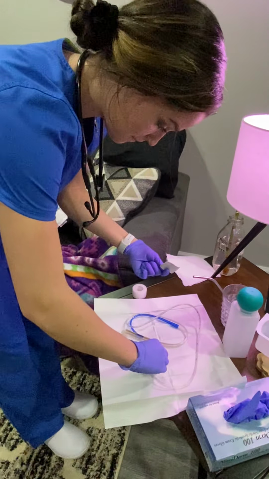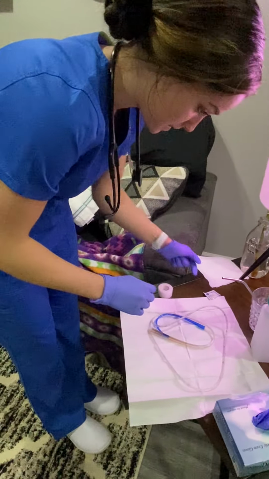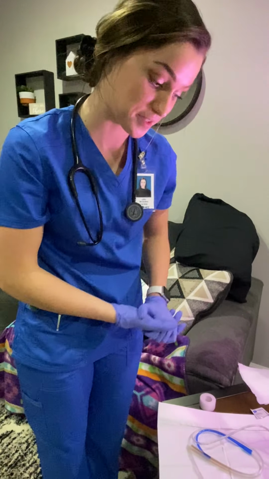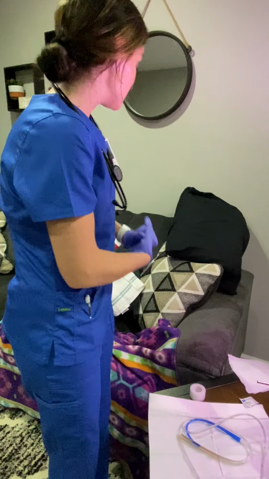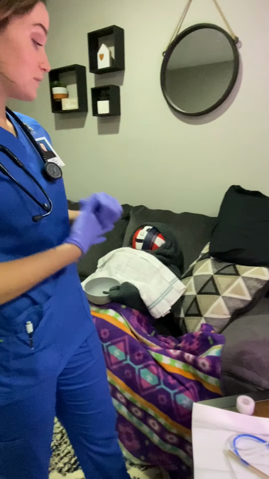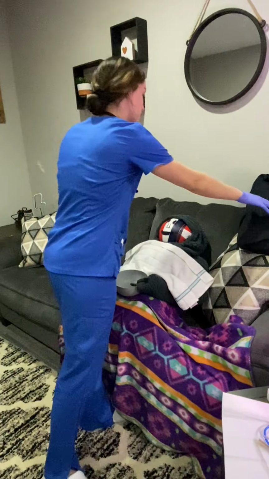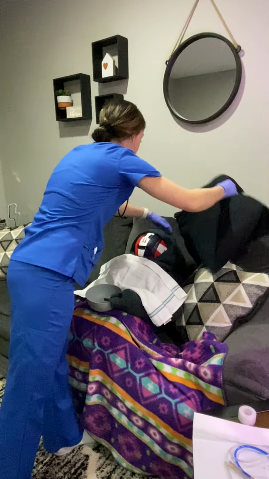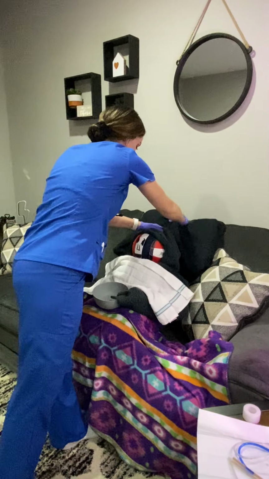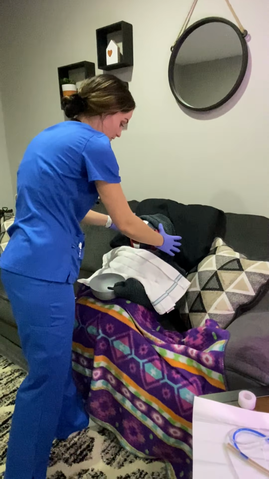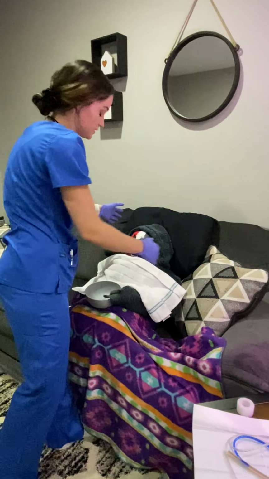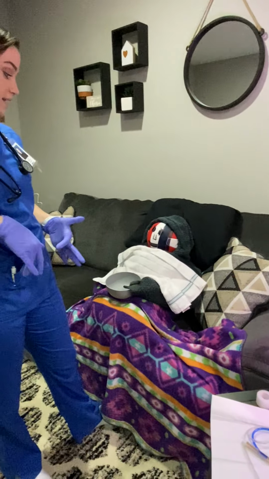Then, just for safety, I would perform hand hygiene again and put on clean gloves. Once my patient is ready and understands the procedure, I can put a pillow behind her head to have her up. I would have the patient in a semi-Fowler's position and ready for that.